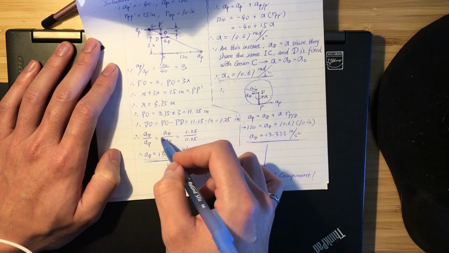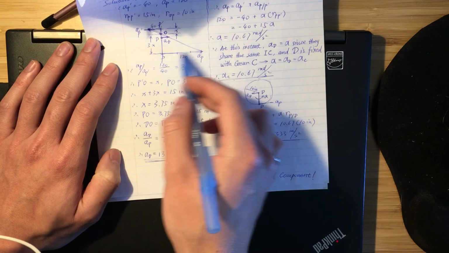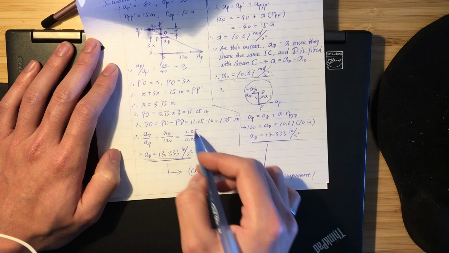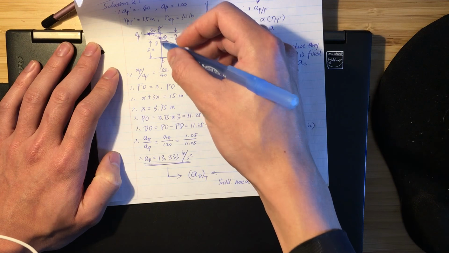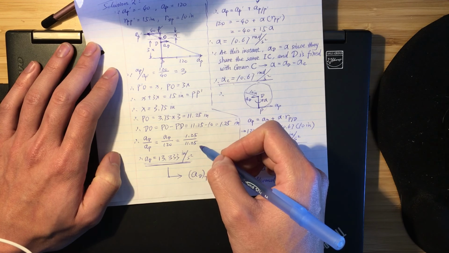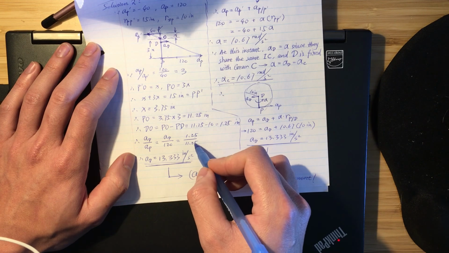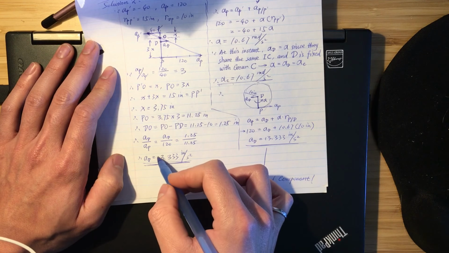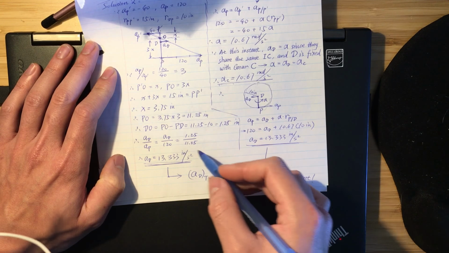We need to get this. This is what we require. AD over 120, this is 120, is equal to OD over OP, so it's 1.25 over 11.25. So AD will be 1.25 over 11.25 times 120, and it's 13.333 inch per second squared.